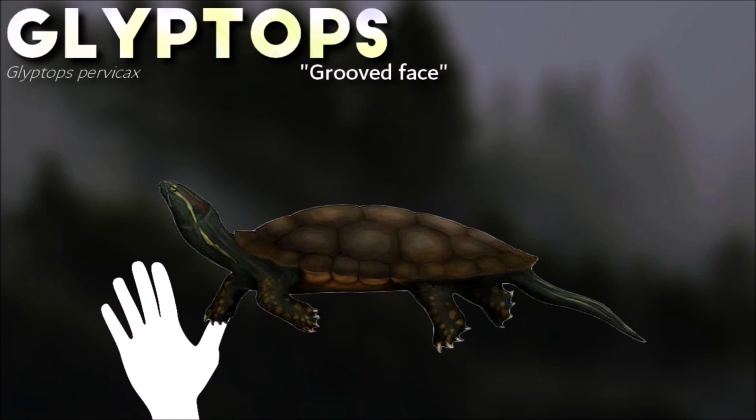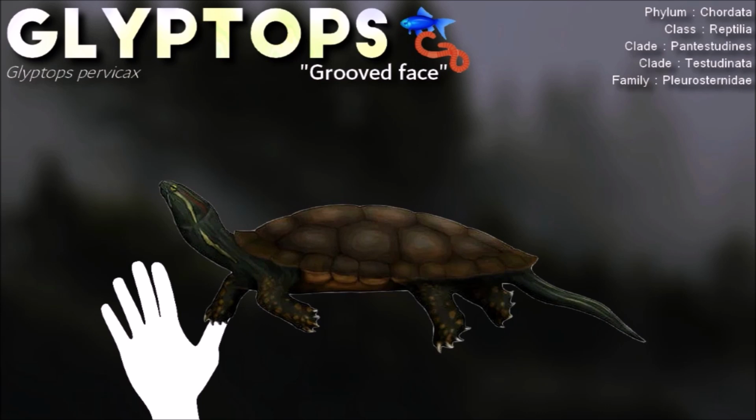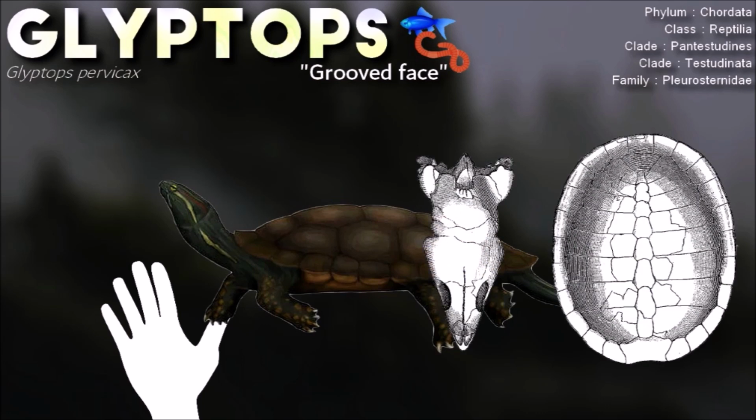Glyptops is an extinct genus of pleurosternid freshwater turtle known from the late Jurassic of North America. Its skull exhibits adaptations likely for suction feeding.